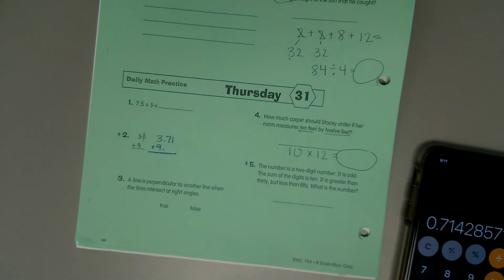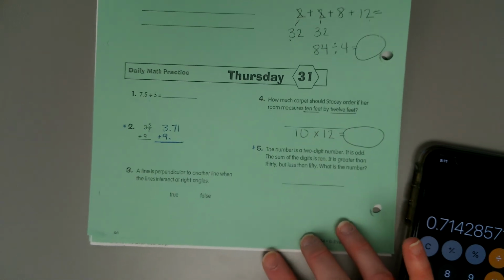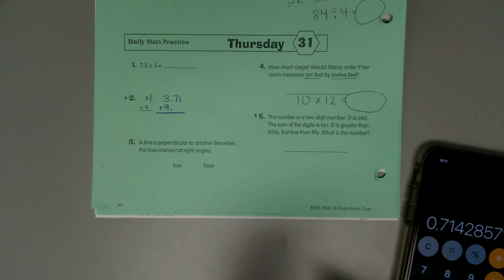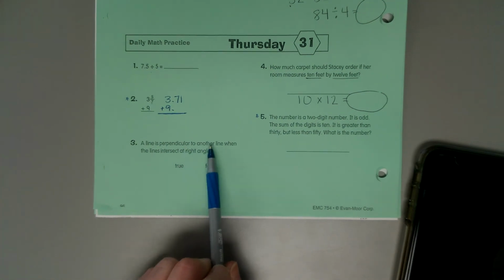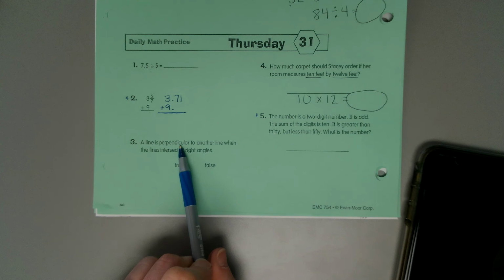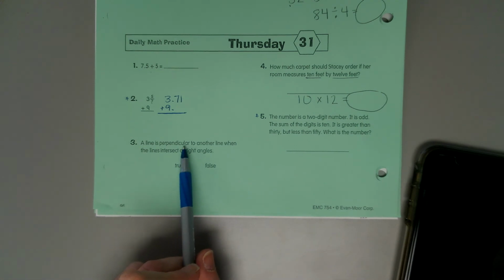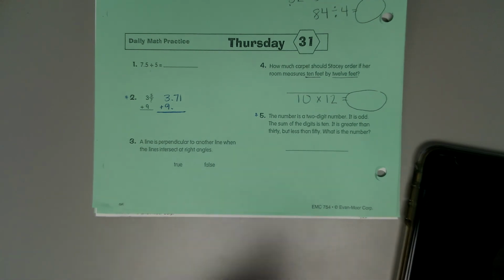Mrs. Korea already did number 4 with you. This one you can Google. A line is perpendicular to another line. I would Google perpendicular if you don't remember what it means, and then you'd get the answer to that.